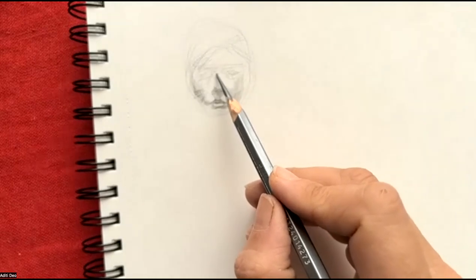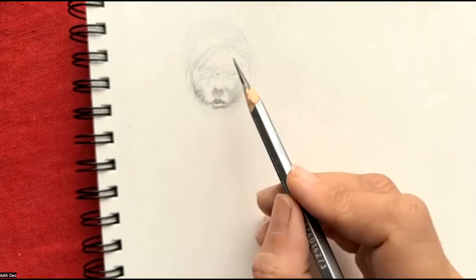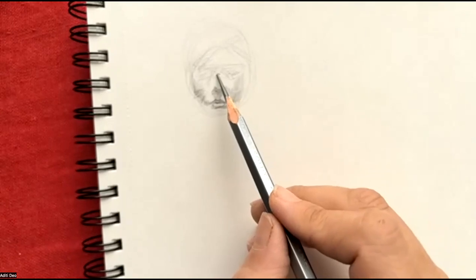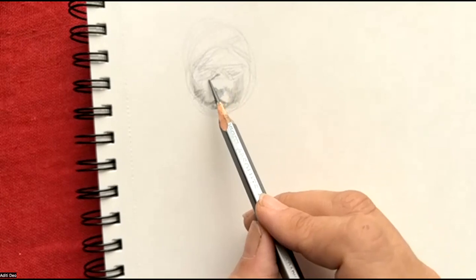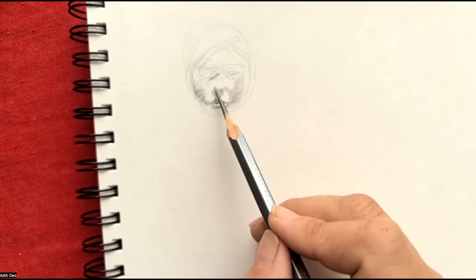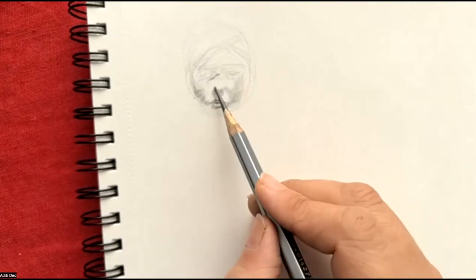Now, often my noses turn out to be much longer. I start the drawing, and the eyes are fine. And then when it comes to the nose, this distance always is more than I would like.